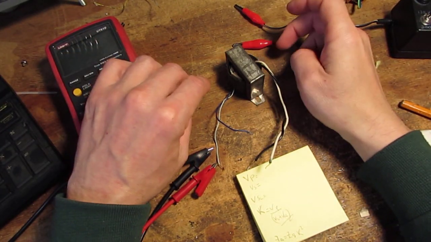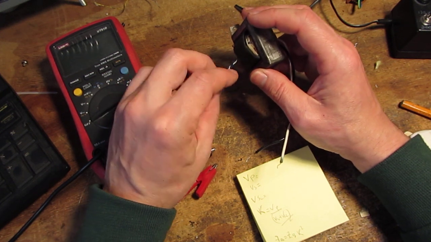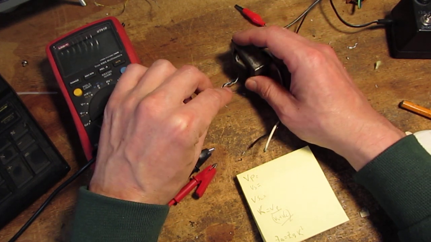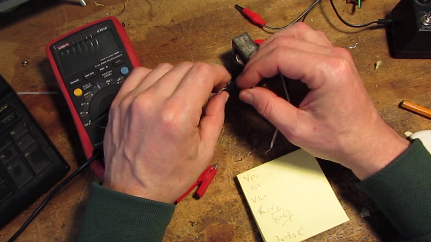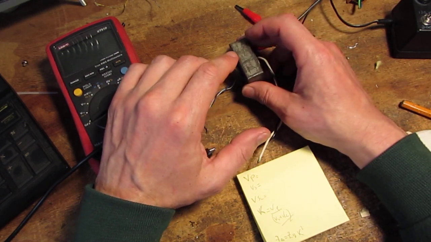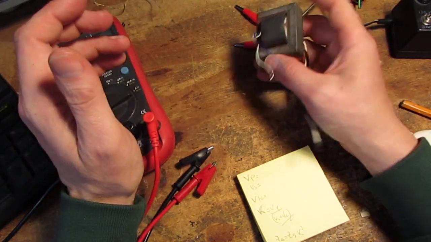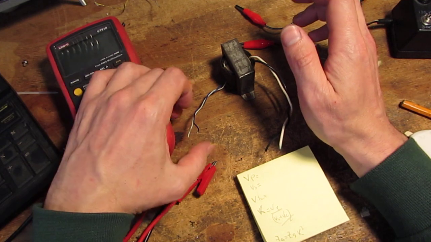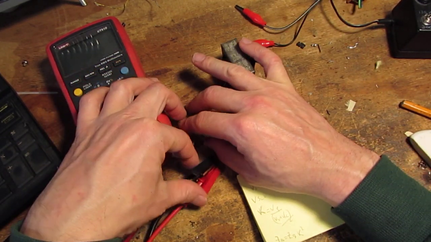Ciao world! What I have here is an output transformer from a turntable tube amplifier, and I forgot to write down the primary and the secondary side, and also I don't know the impedance of each side. So let's first find out which is the primary and which is the secondary.